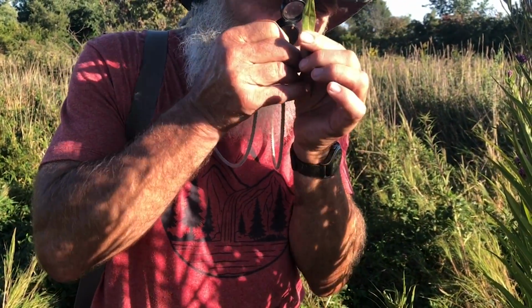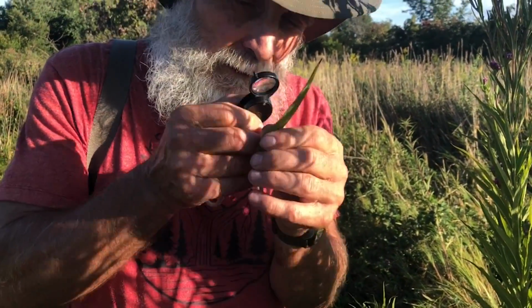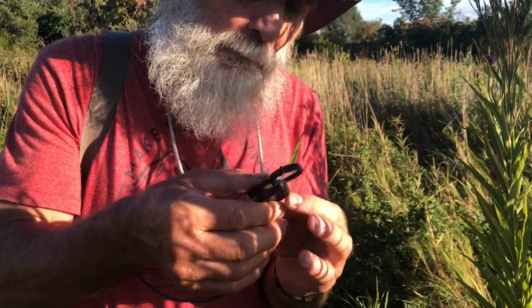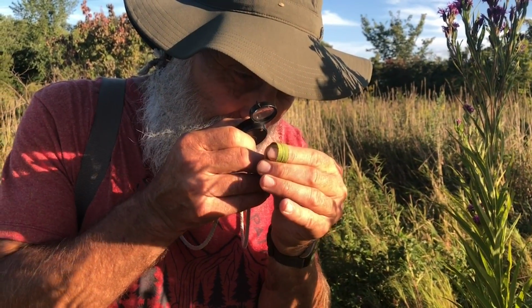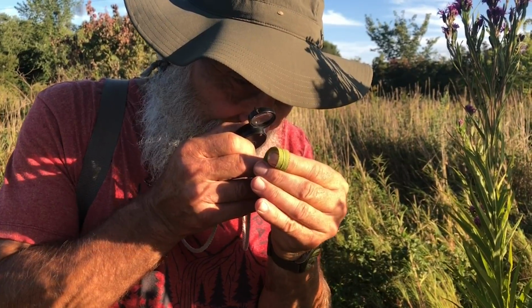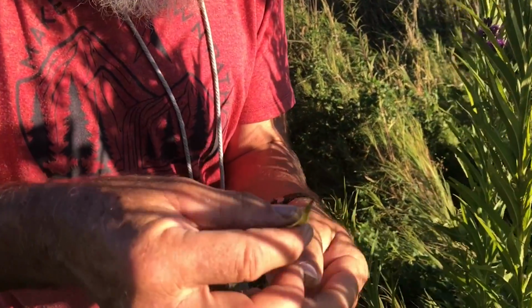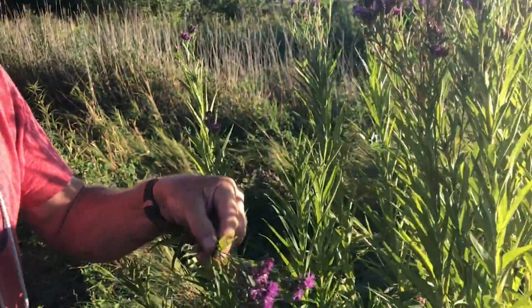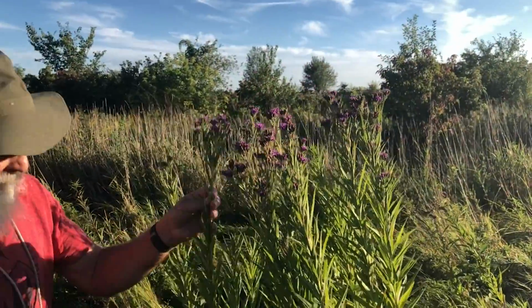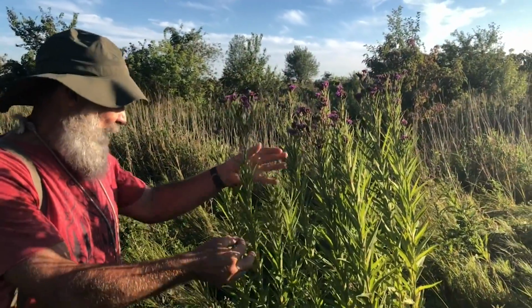And it also should have, I think, some little punctate glands, little dots, which I can see. Western ironweed, Vernonia fasciculata. This is a nice clump here.